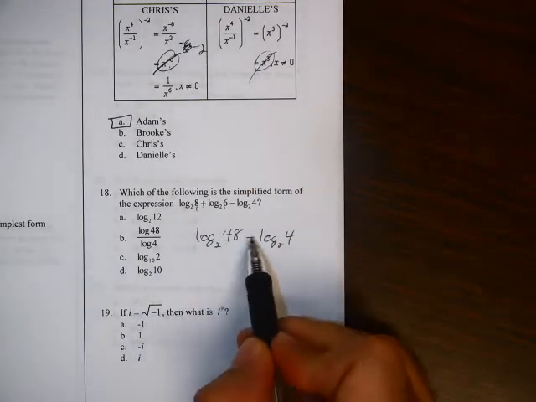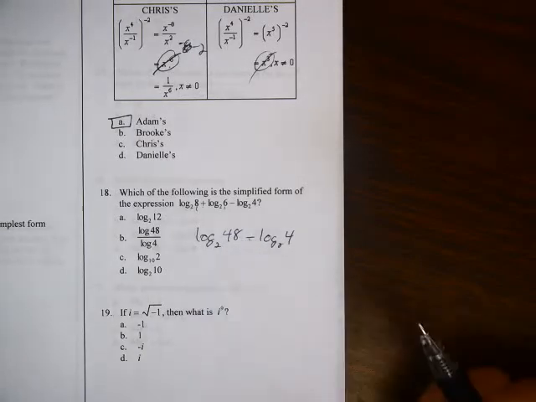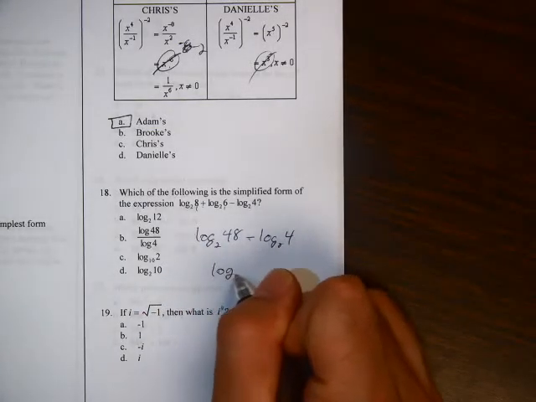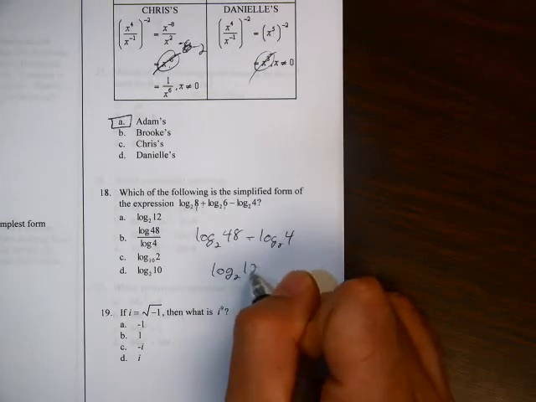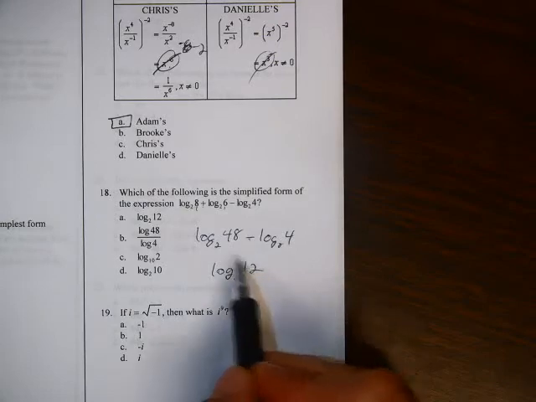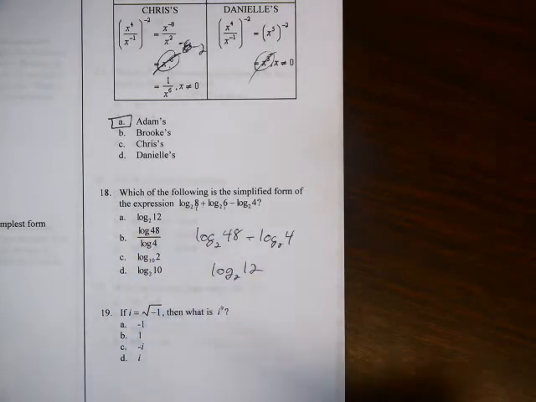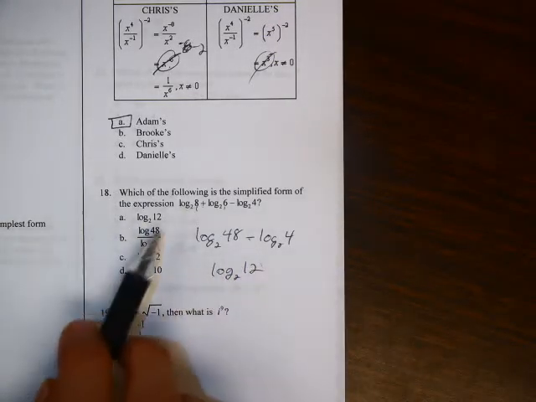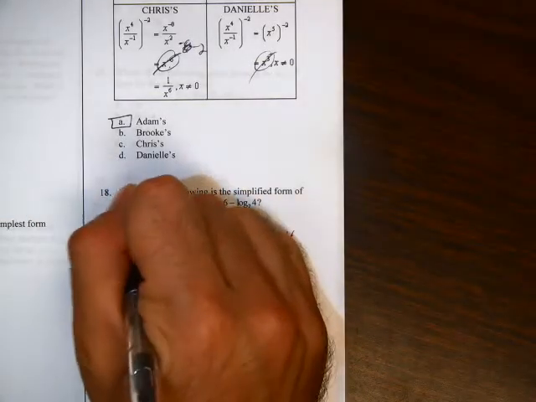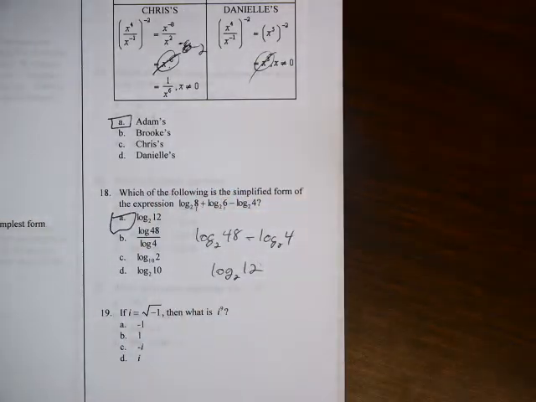Then with the subtraction, remember subtraction when you condense the logs becomes division. Subtraction becomes the fraction. 48 divided by 4 is 12, so the next log will be log base 2 of 12. Then that's pretty much it actually, because there are other ways to write this log, but if you look at the 4 choices, there it is right there, log base 2 of 12. So our correct answer for number 18 is A.